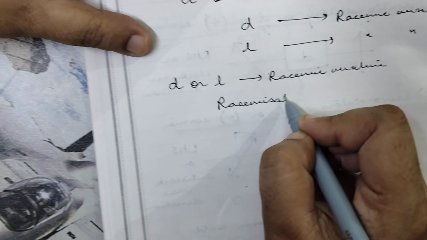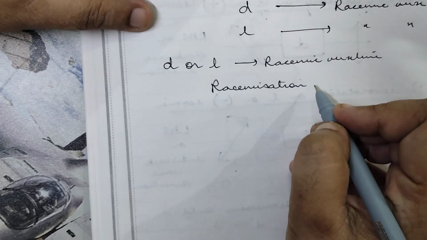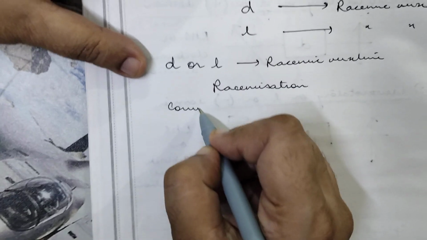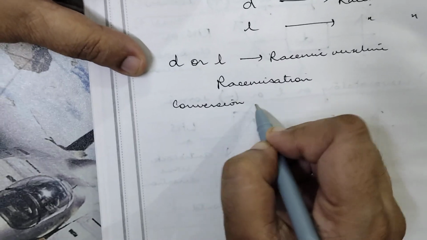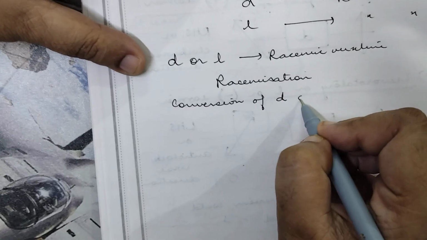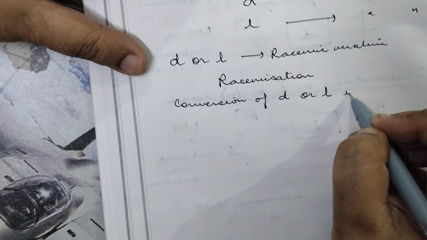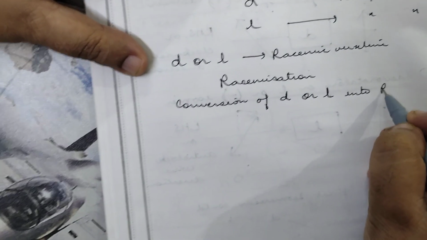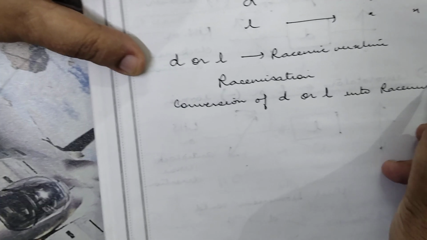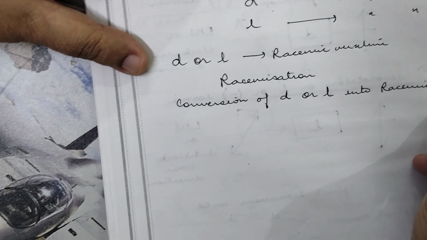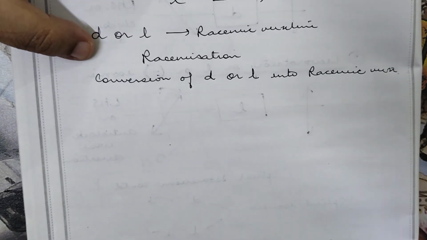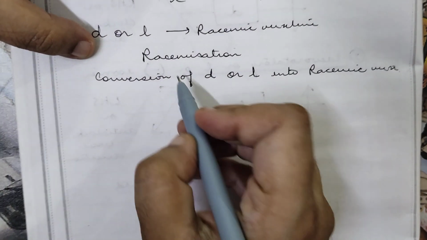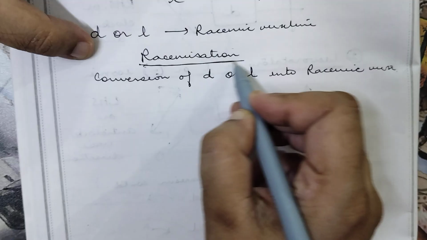So what is racemization? Racemization is the conversion of D isomer or L isomer into racemic mixture. If you convert D into racemic mixture or L into racemic mixture, this phenomenon will be called racemization.